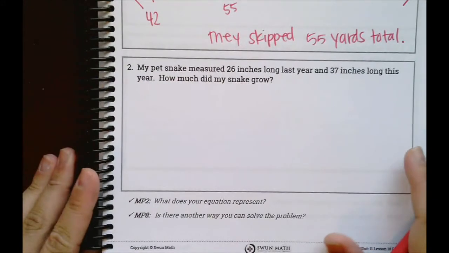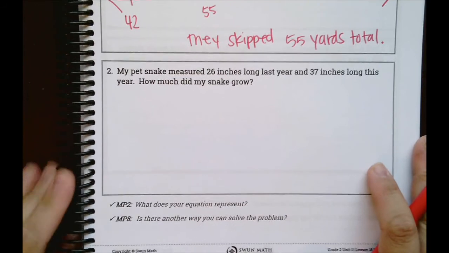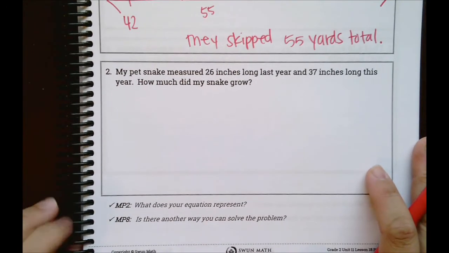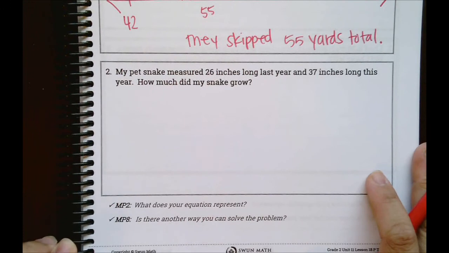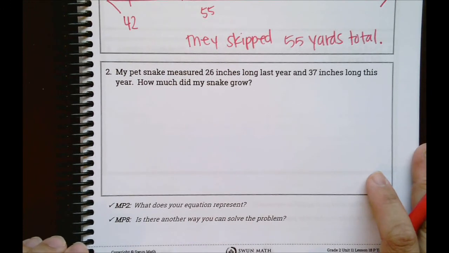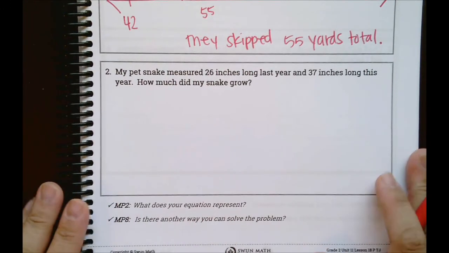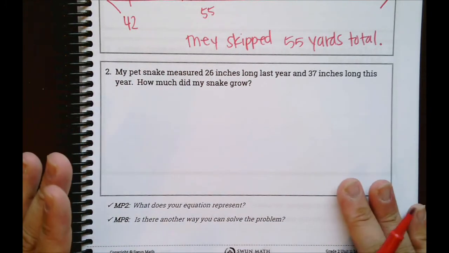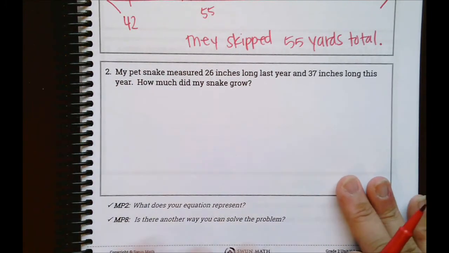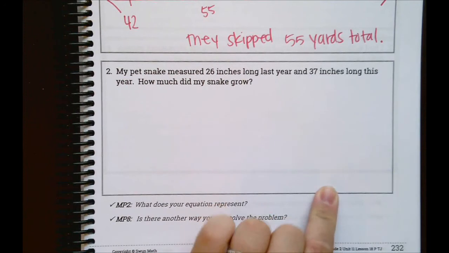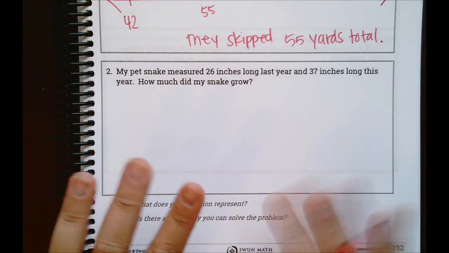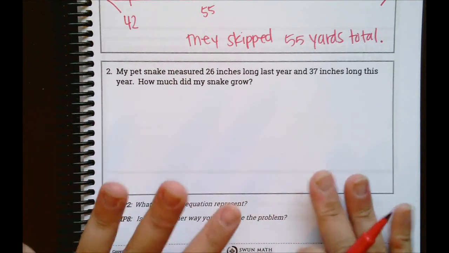Okay. Number 2. My pet snake measured 26 inches long last year and 37 inches long this year. How much did my snake grow? Okay, so I had a snake and he was measuring 26 inches long. And then he measured this year 37. So are they wondering if he's going to grow 26 plus 37 inches?